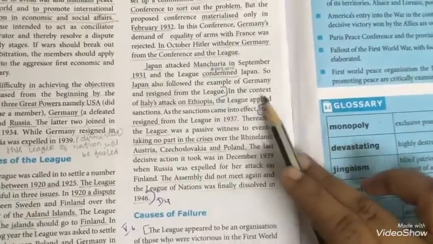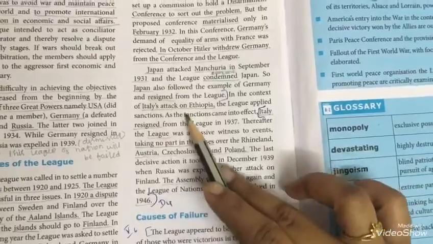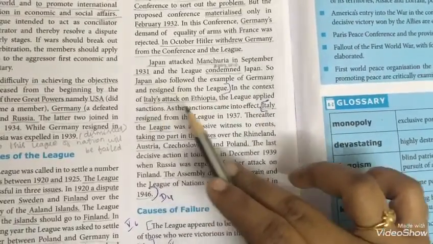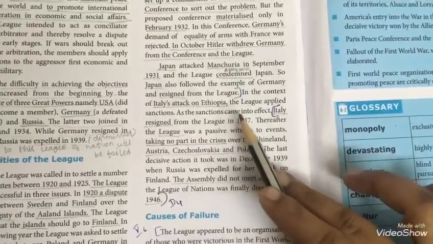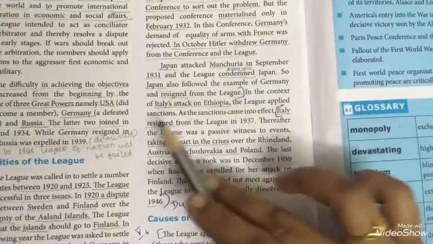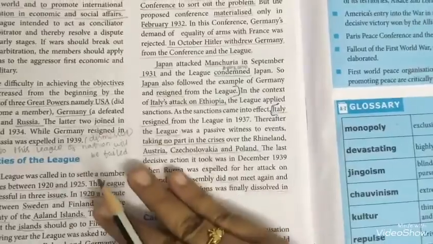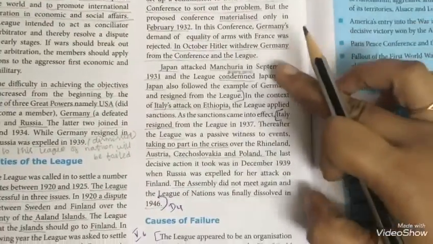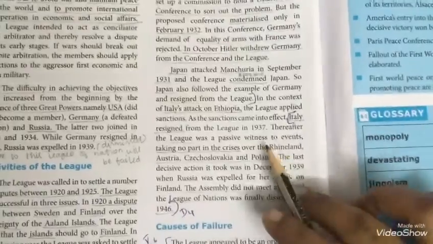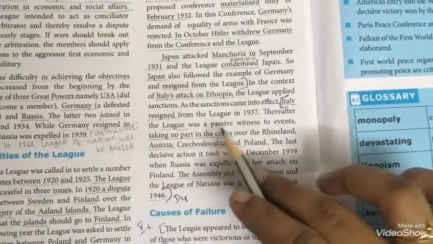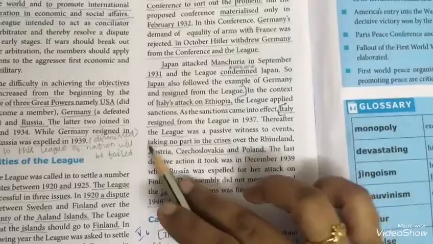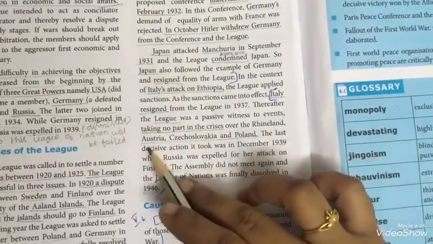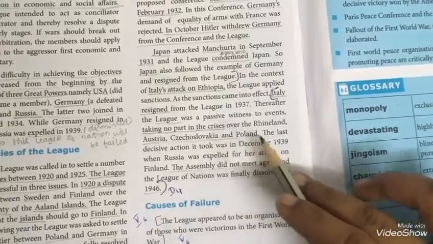In the context of Italy's attack on Ethiopia, the League applied sanctions. As the sanctions came into effect, Italy resigned from the League. Now three countries have resigned from this League. What are they? Germany, Japan and Italy. Thereafter the League was a passive witness to events, taking no part in the crisis over the Rhineland, Austria and Czechoslovakia and Poland.